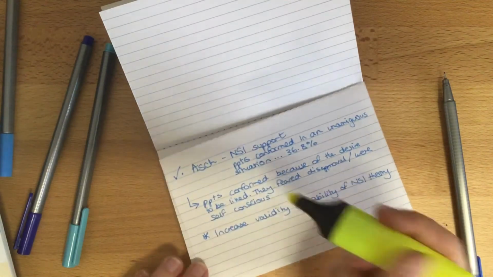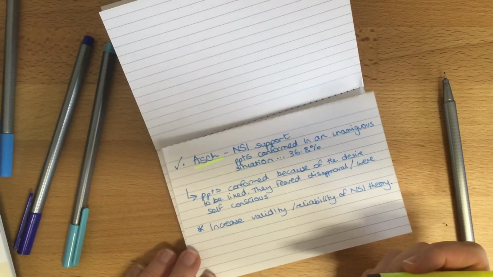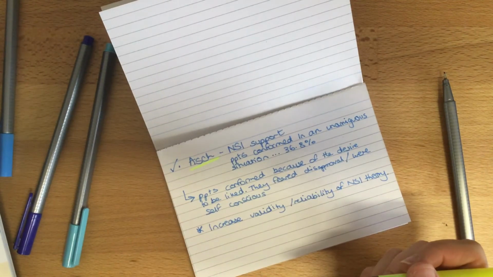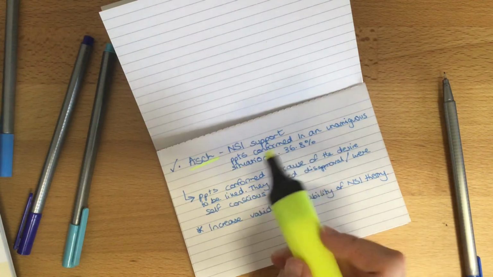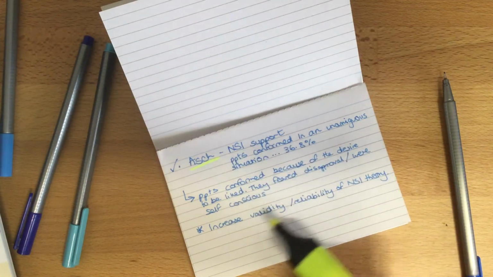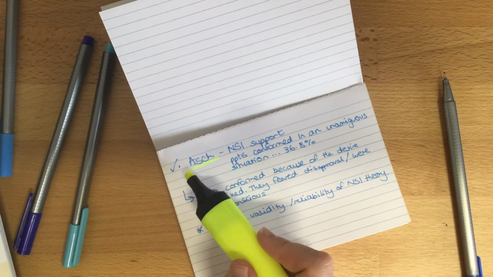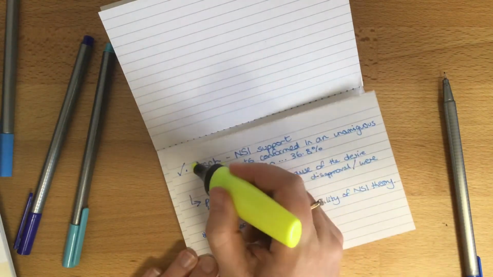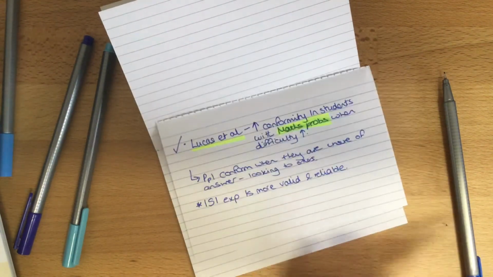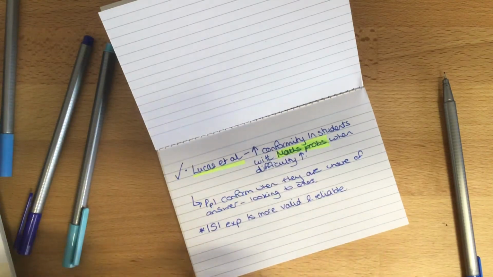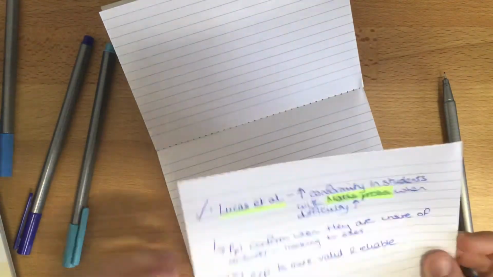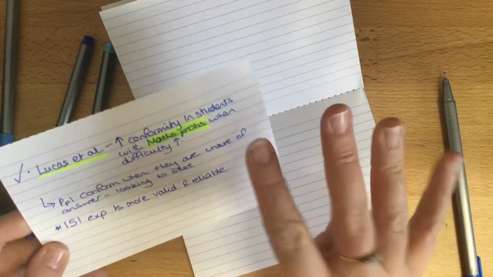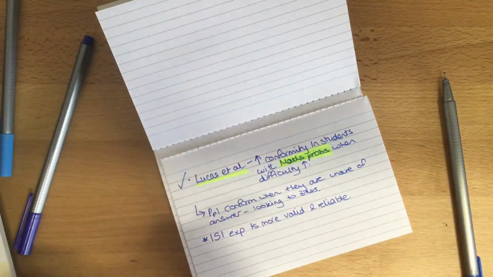And on this one, again, we know we've got Asch, and the thing is we don't necessarily have a cue word here that's going to help us. We know that Asch supports NSI, so in fact we'll use Asch here because we know that we're definitely going to remember that.